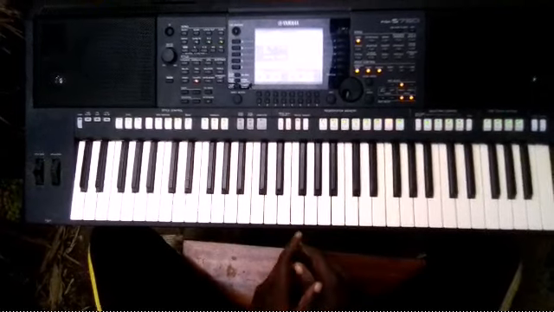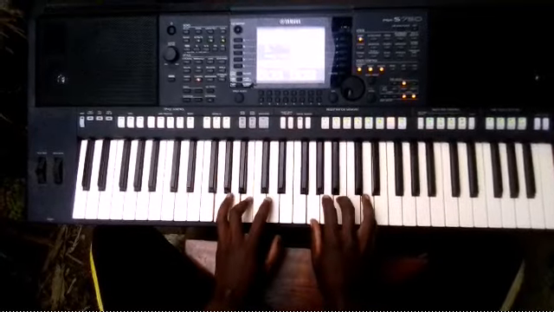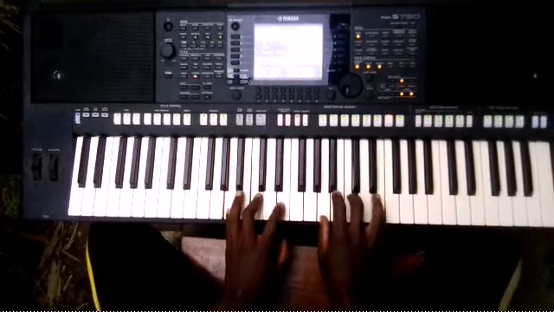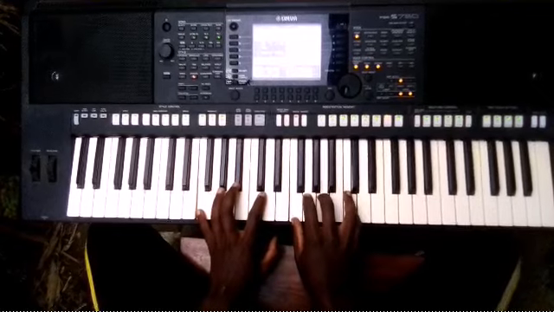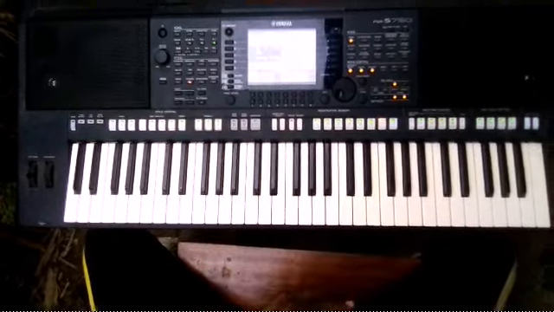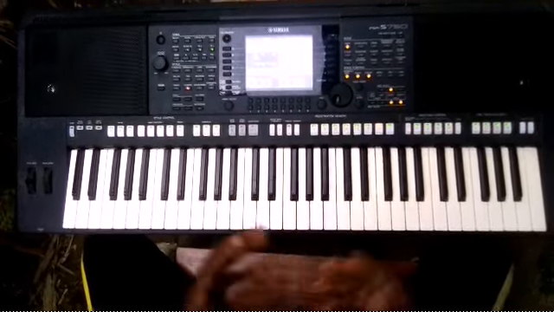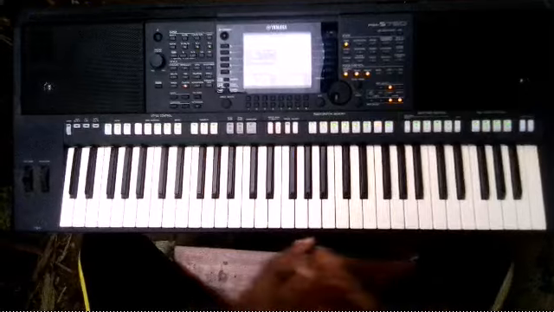In this progression, because a diminished chord is used as a chromatic passing chord, you may insert it between two adjacent chords.